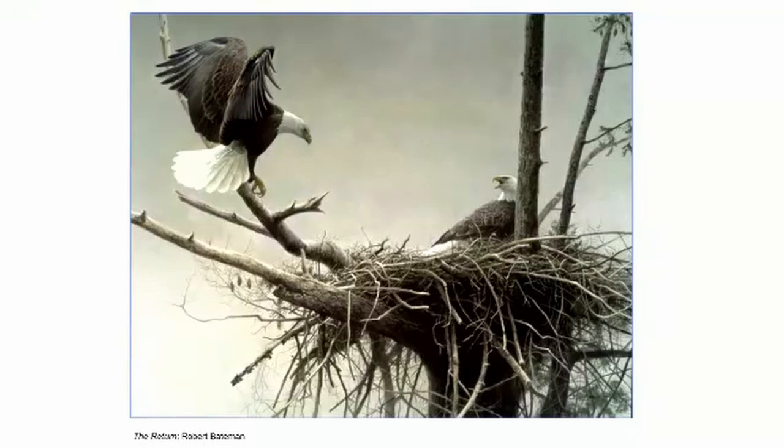On the left-hand side, you've got that strong vertical line that brings your eye down towards the eagle on the left. On the right-hand, sorry, I've got it reversed, apologies. On the left-hand side, you've got that curving branch that brings your eye into the nest. And then you also have that strong vertical.